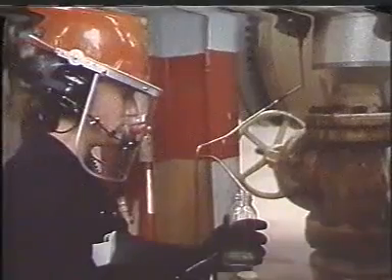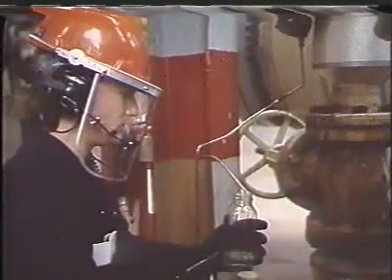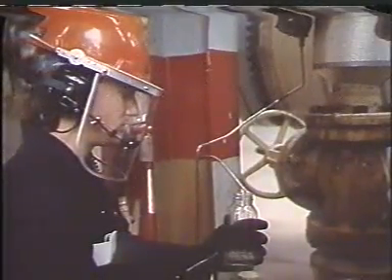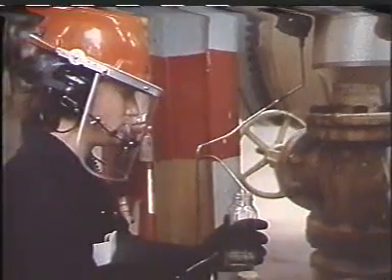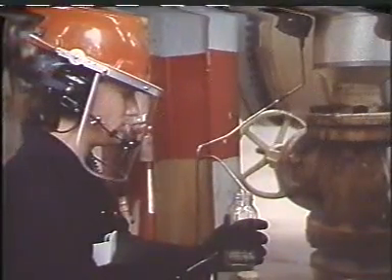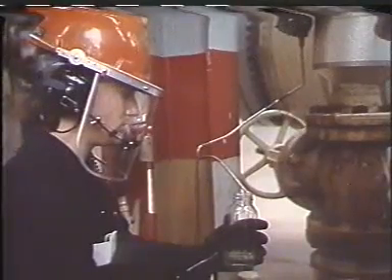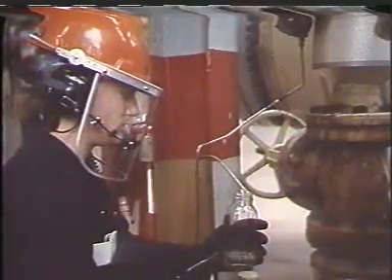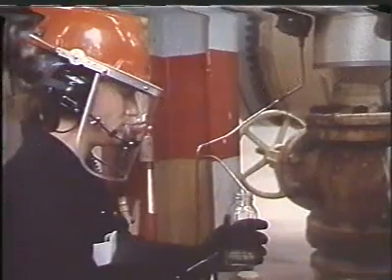Let's start with sampling and testing. An operator will be required to draw samples from the feedstock, reformate product, and recycled gas streams. Tests are then run by the operator or a lab chemist to determine the composition of the samples.